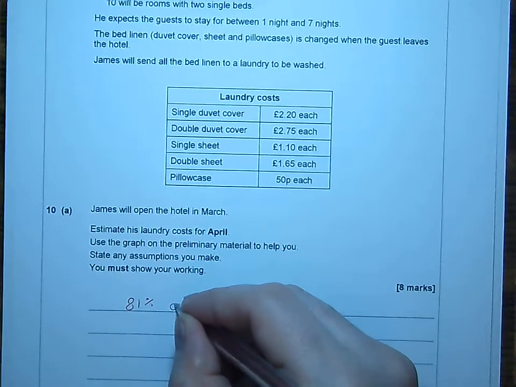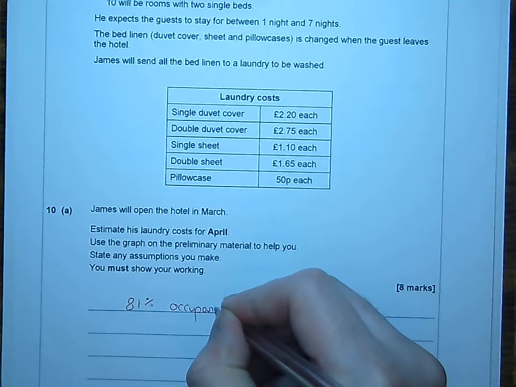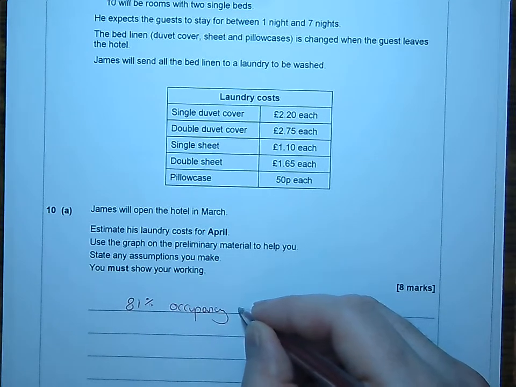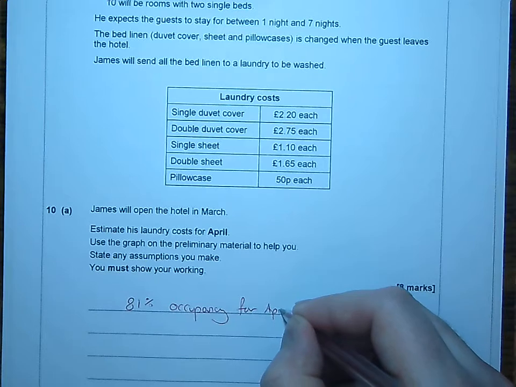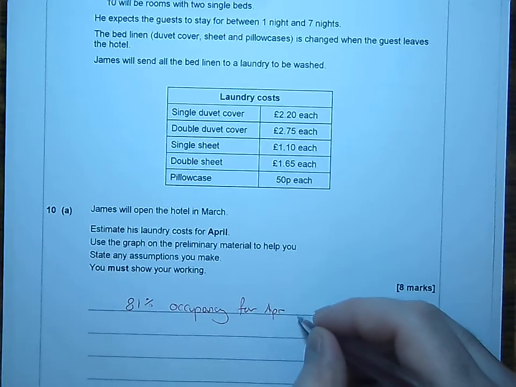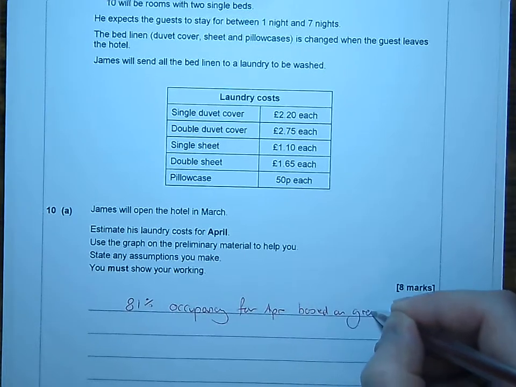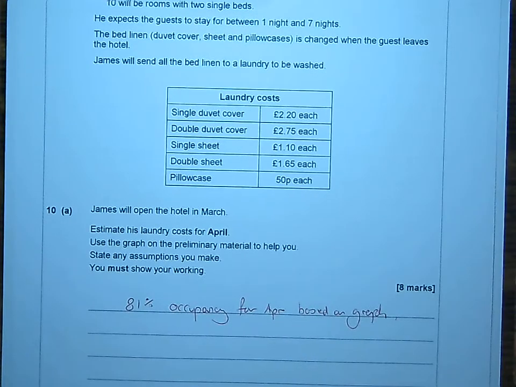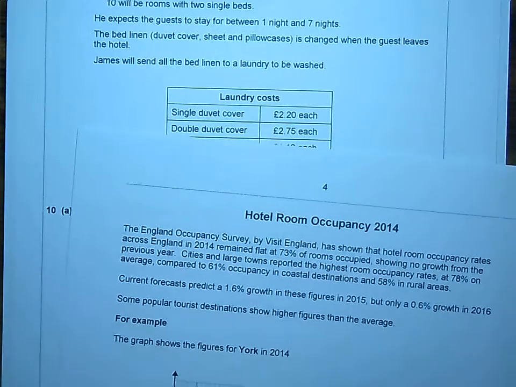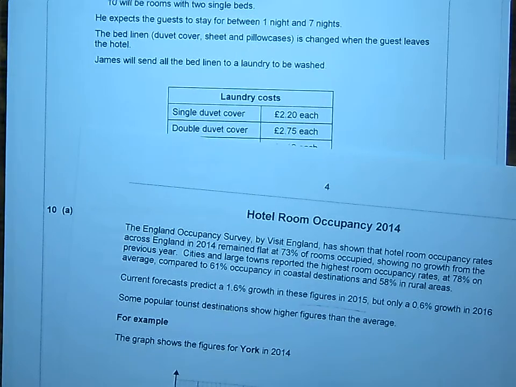occupancy. 81% occupancy for April, based on the graph. Okay. Then I would say we're going to get a 1.6% growth. That comes from the material here, from 2014 into 2015, and then a 0.6% growth into 2016.